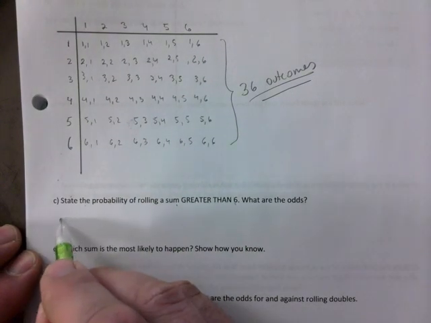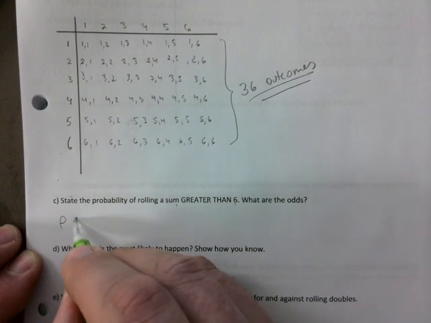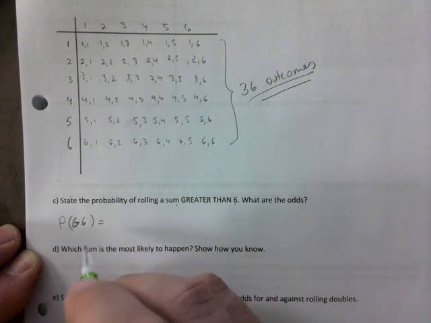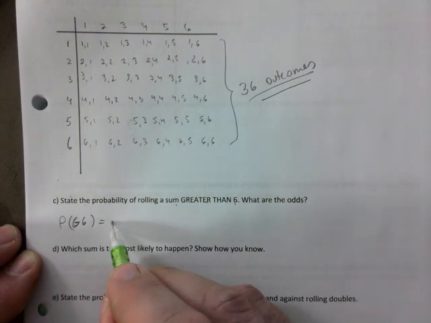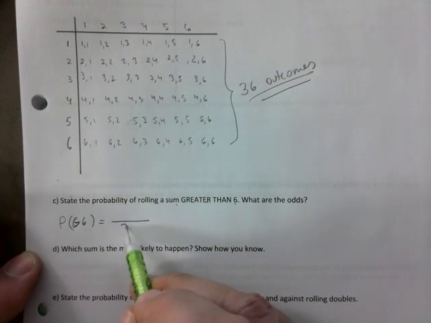So probability of sum greater than 6, I'm just going to write G6. How's that? Sounds like a razor brand, G6. This will be over 36.